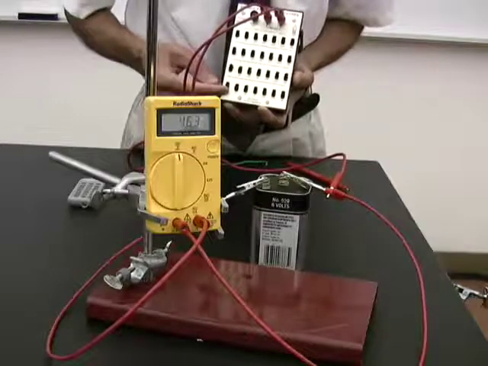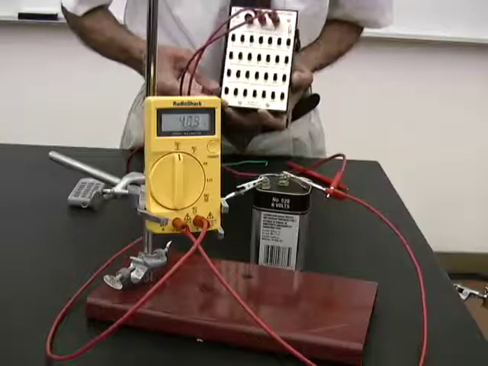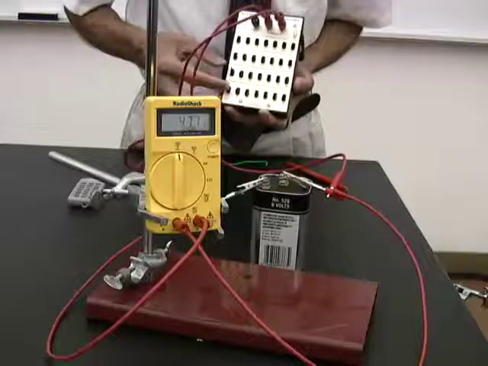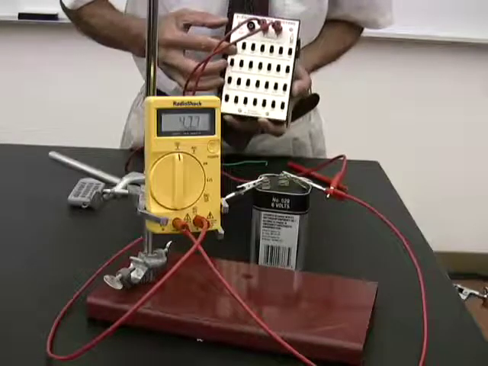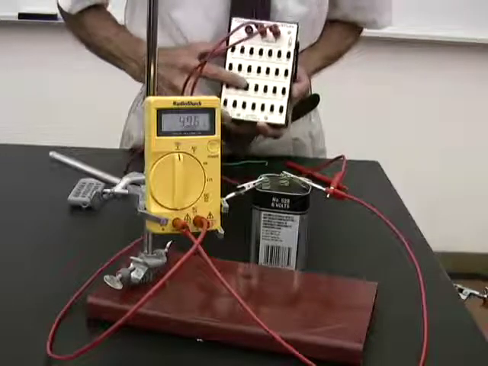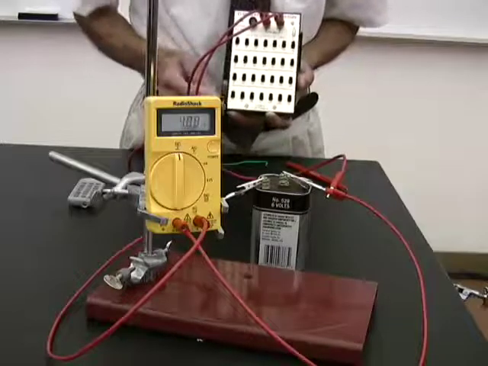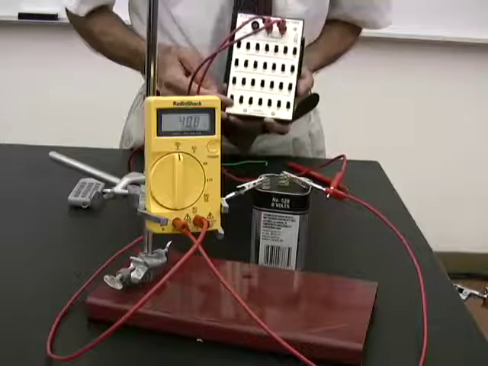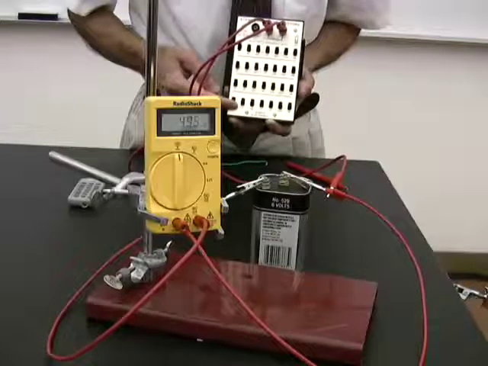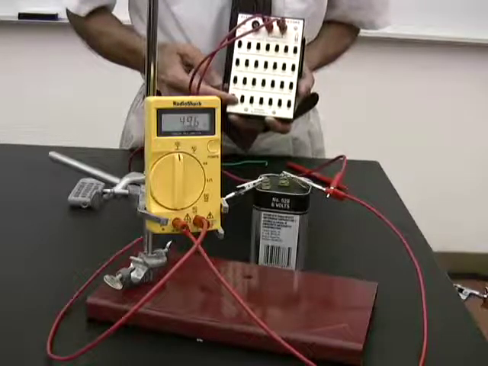And now I'm going to change the resistance to 3 ohms. That is the terminal potential difference for 3 ohms. And now I'm going to change it to 4 ohms. Measure the terminal potential difference. 5 ohms. I'm going to change now to 5 ohms. You have now 5 values.